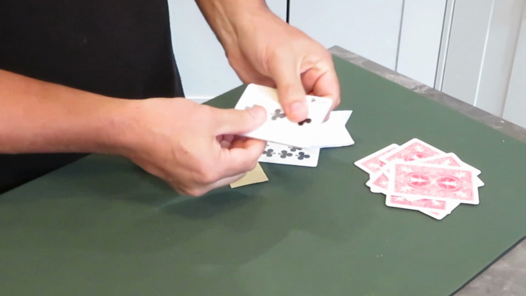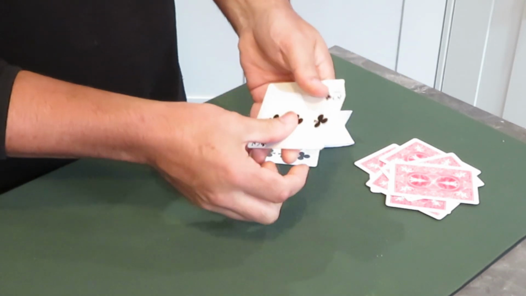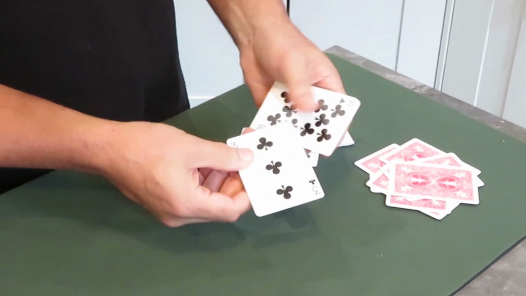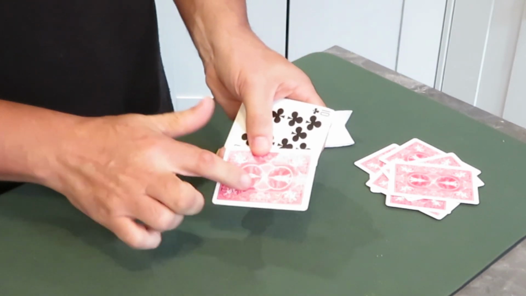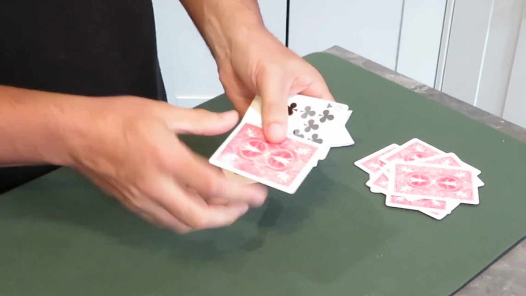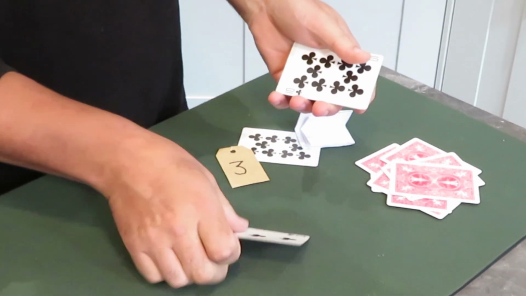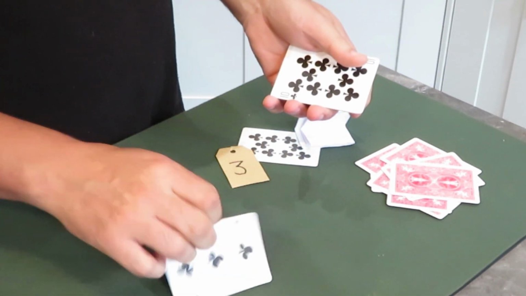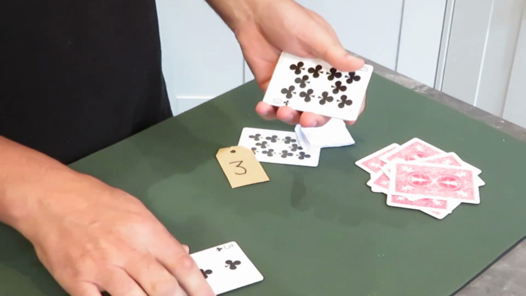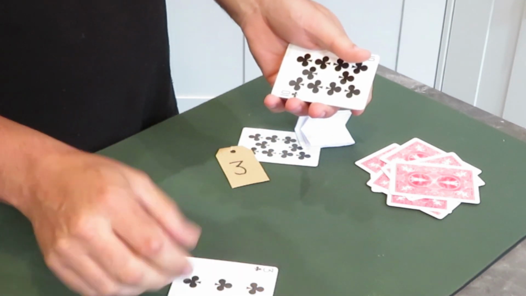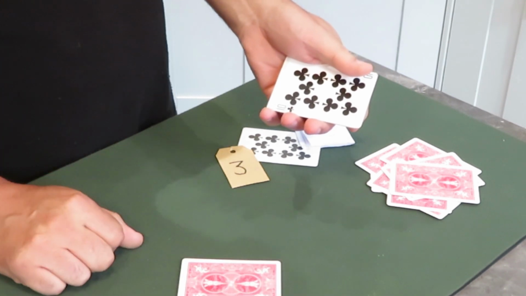Now, some people say, well, what did you do? Did you mark the back? No, I didn't. It's just a regular back. There's no signature, no marking. Some people think you put a big cross, but that is a free choice. You're happy with that you chose the 3 of clubs as cleanly as we possibly can. There it is there, the 3 of clubs.